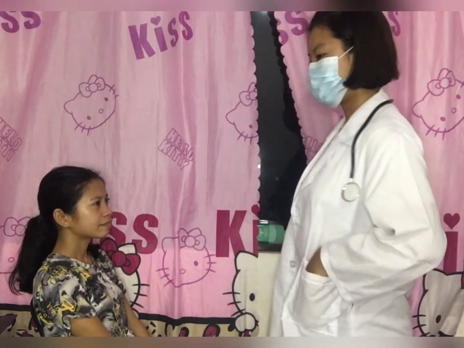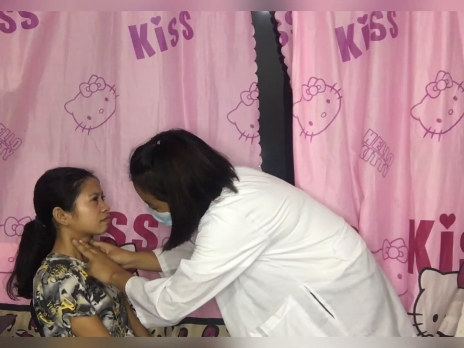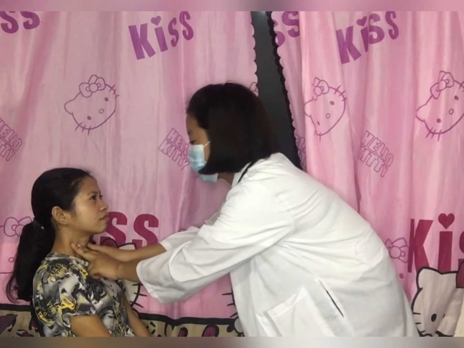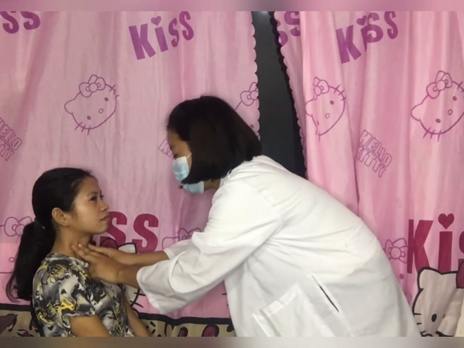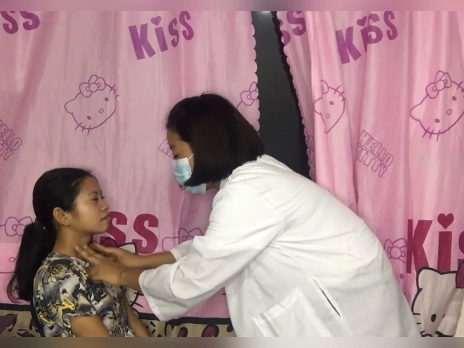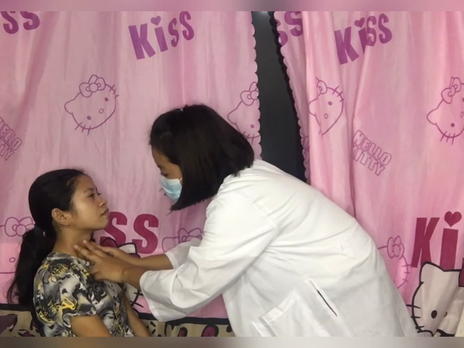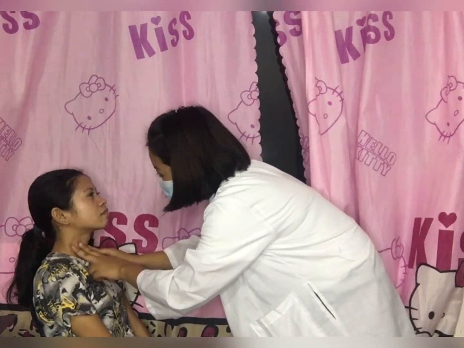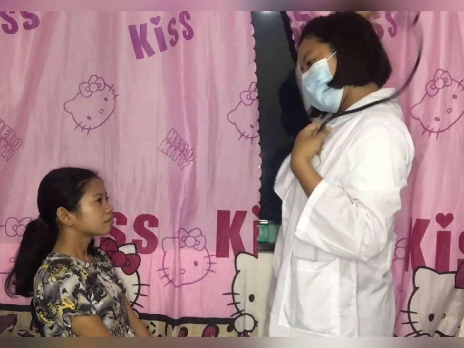Then palpate the thyroid gland for smoothness. Note any areas of enlargement, masses, or nodules. If enlargement of the gland is suspected, auscultate over the thyroid area for a bruit. Use the bell-shaped diaphragm of the stethoscope.